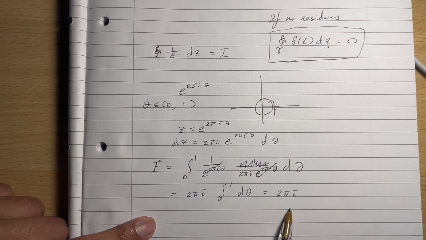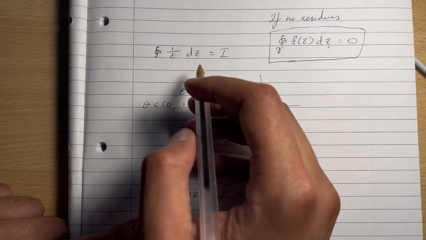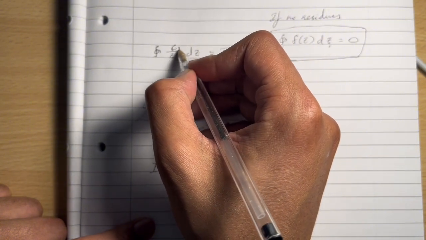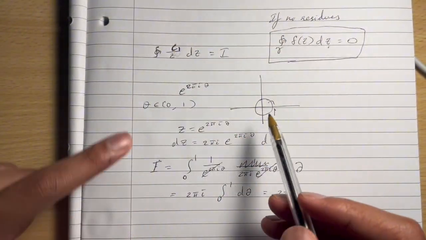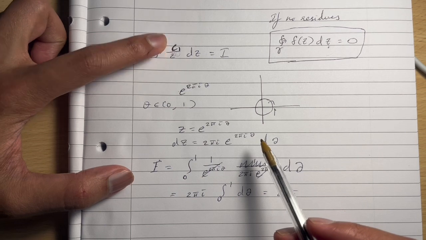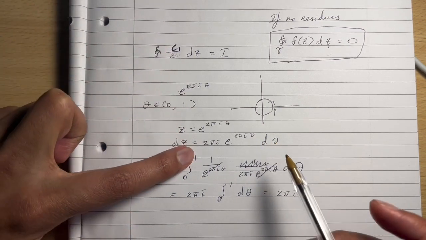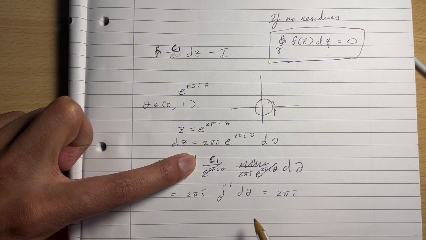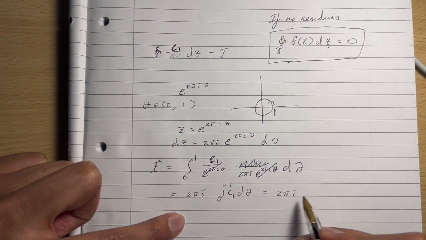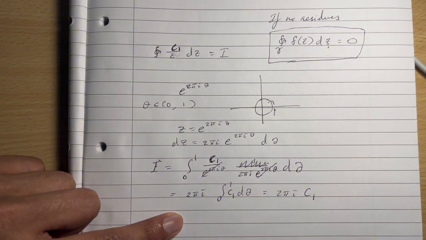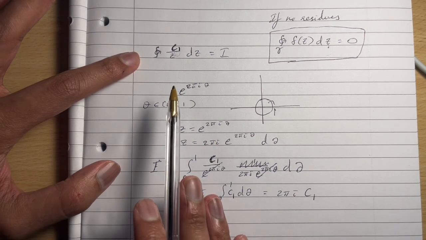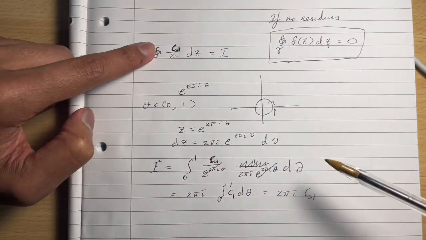So now what we notice is, if I put some constant, let's say c1, what would have happened? Then I would have to put c1 over here as well, and then I would have c1 here. So you might be able to see now why we said before that 1 over z is a special term.